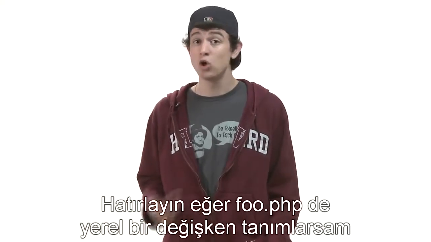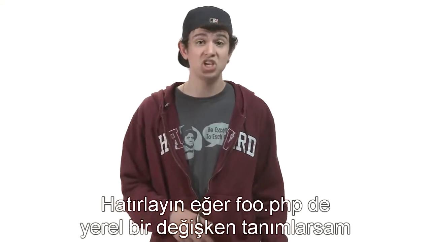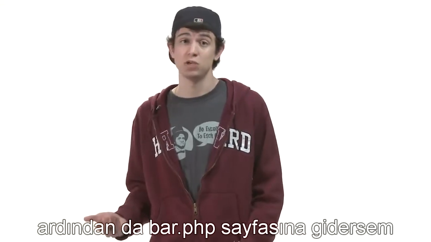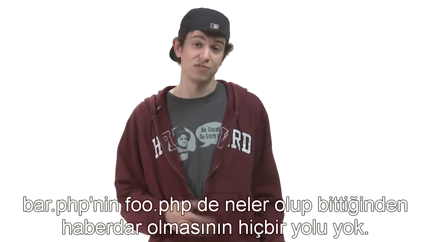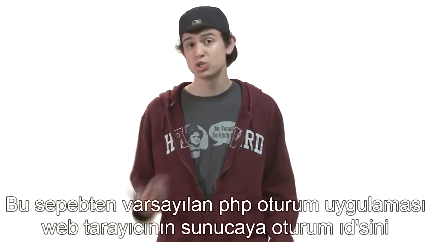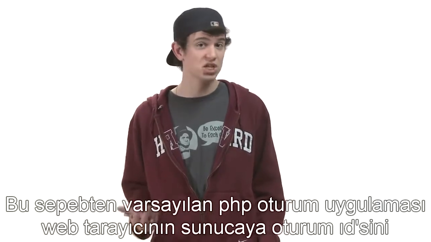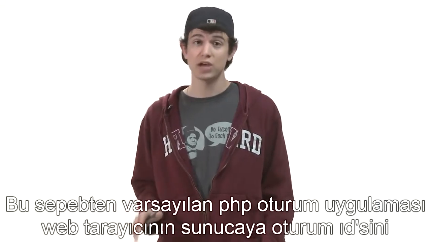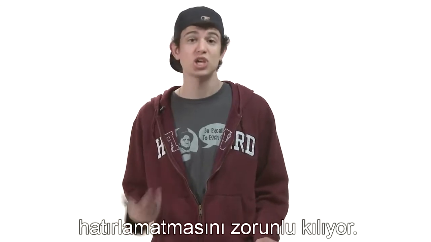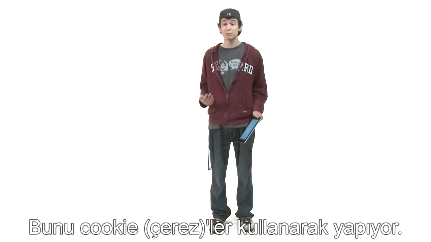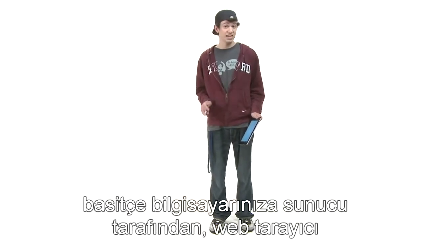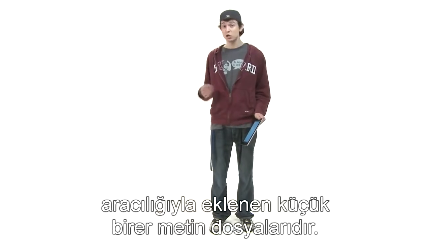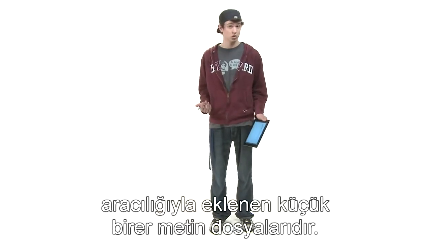Remember, if I declare a local variable in foo.php and then visit bar.php, bar.php has no way of knowing what happened in foo.php. So, the default PHP session implementation requires that the browser remind the server which session ID to use. This is implemented in the form of a cookie. A cookie, in addition to being a delicious snack, is simply a small text file on your computer that a server can write to via the web browser.